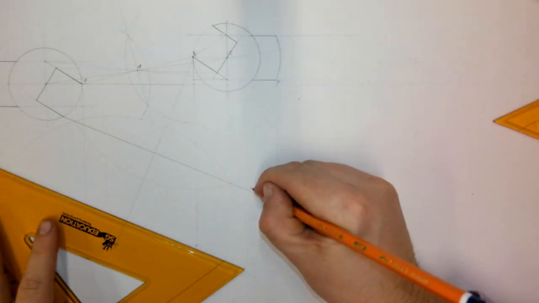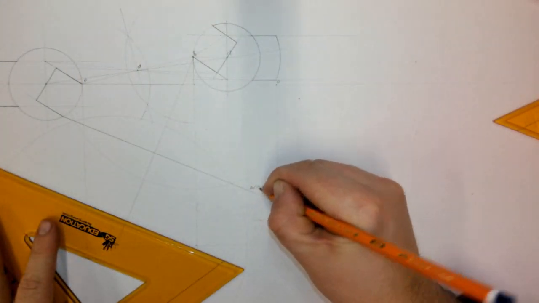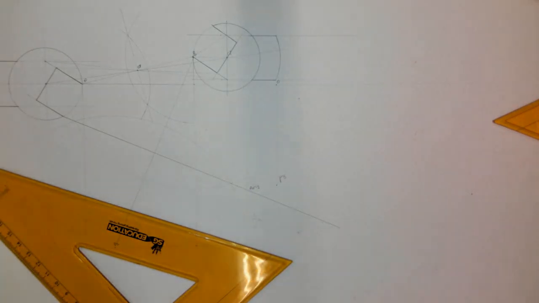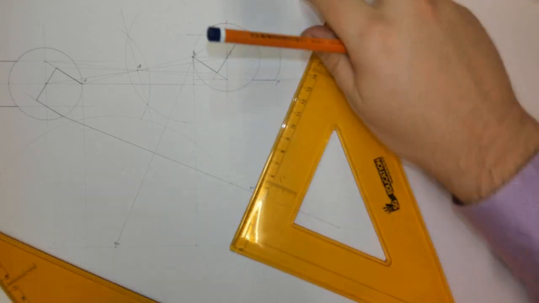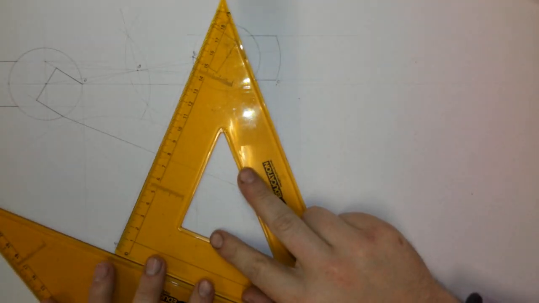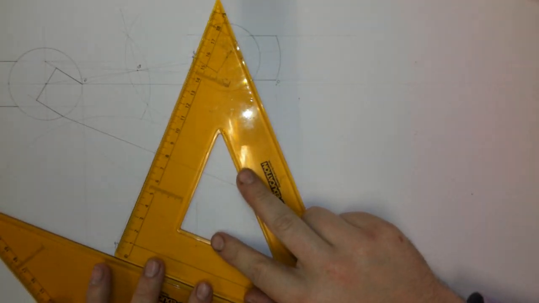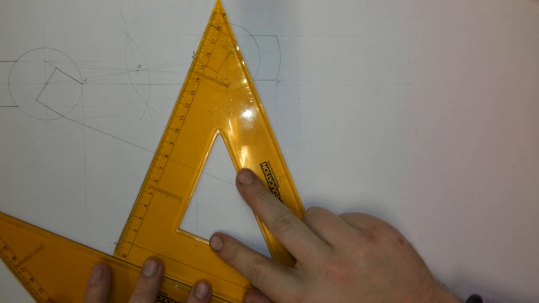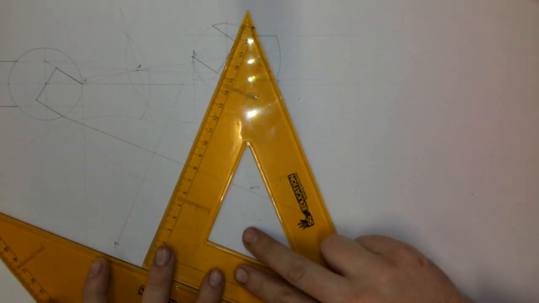So here's my axis here. Now all the points move perpendicular to the axis. So I'm going to line up my set squares, and I'm going to move the critical points.